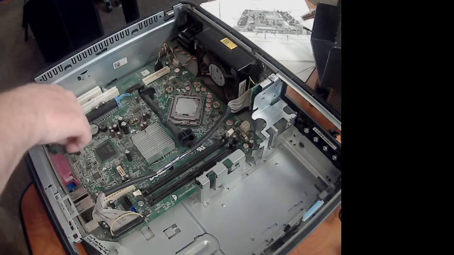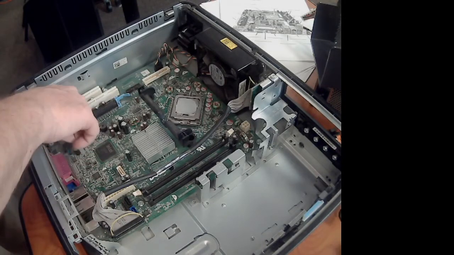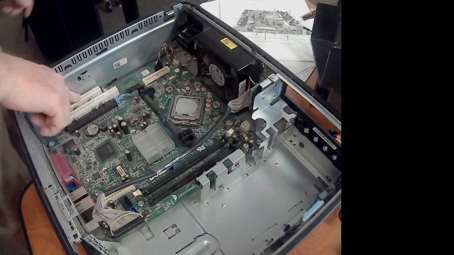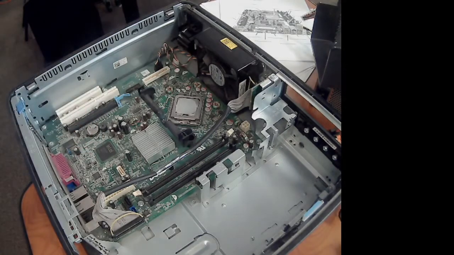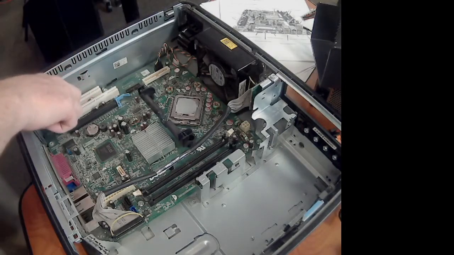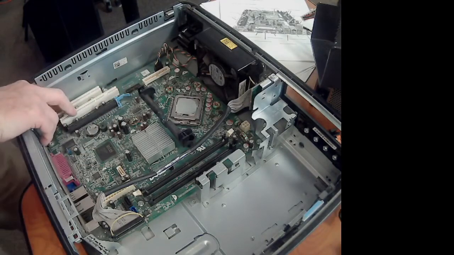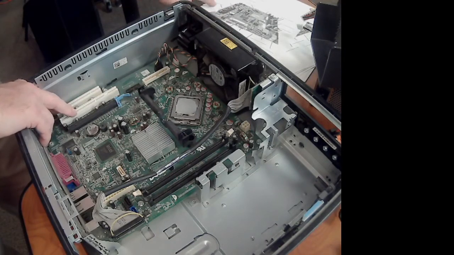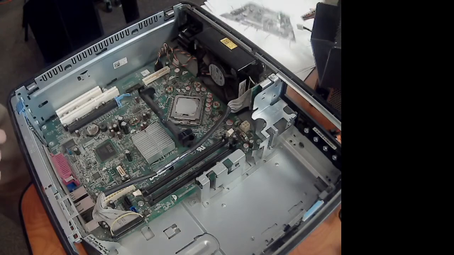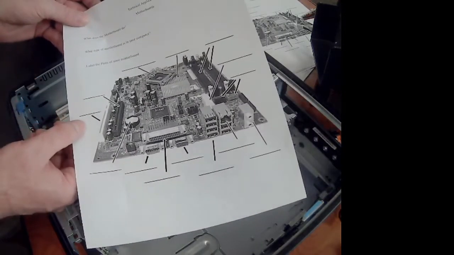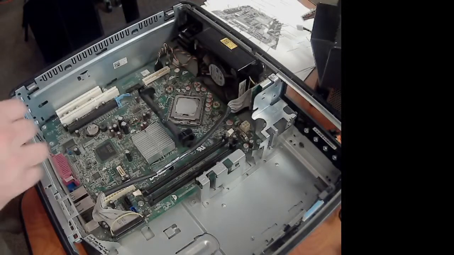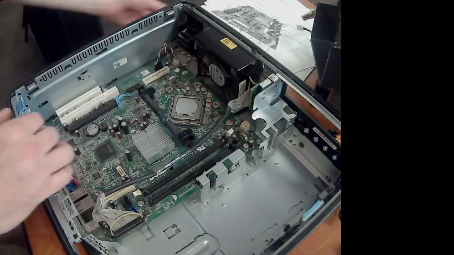So we'll start over here. And these are our PCI slots. Sorry, PCI slots. These are your PCI slots. These two. There's a short white one and a long white one. And for you guys on your diagram, it's the far left, like this one right here. We're gonna work around to the right, but I'll keep showing you.